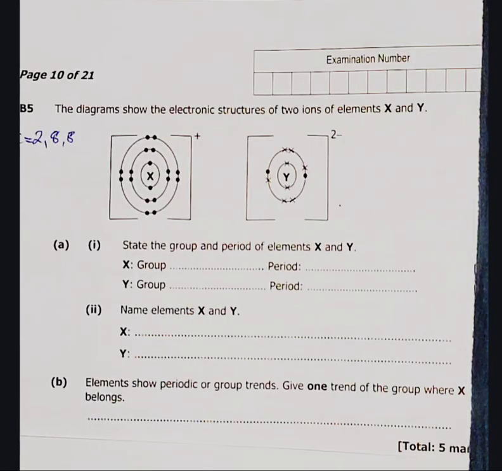Okay, so question B5 there, the diagram shows the electronic structure of two ions of element X and Y. So we have two elements there, element X and element Y. State the group and the period of element X and Y. So we are going to state the period and the group where these elements are found. Okay, so now how do we do that?